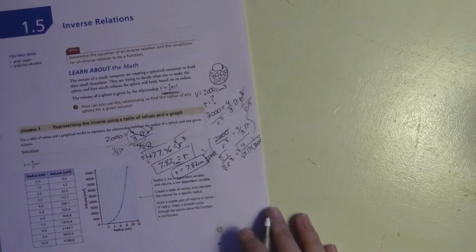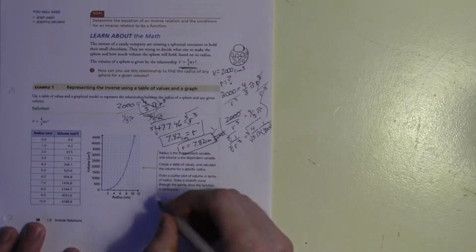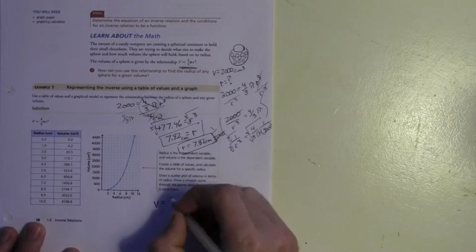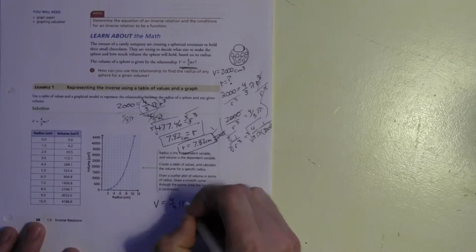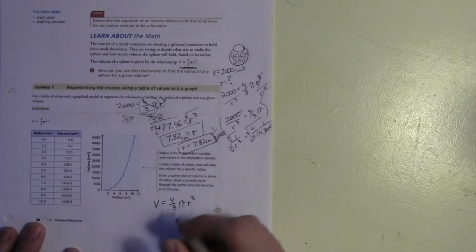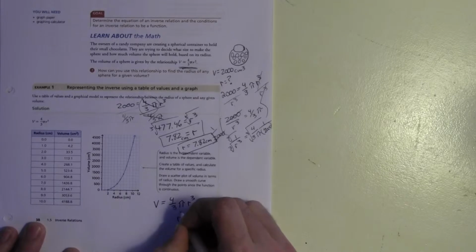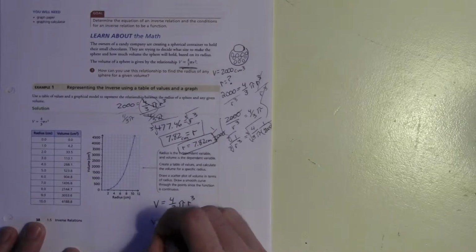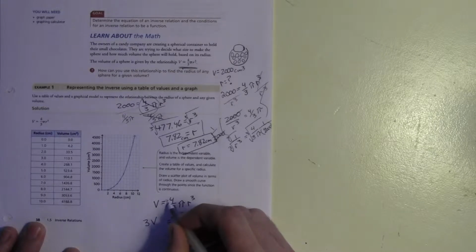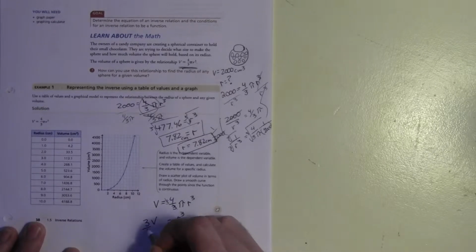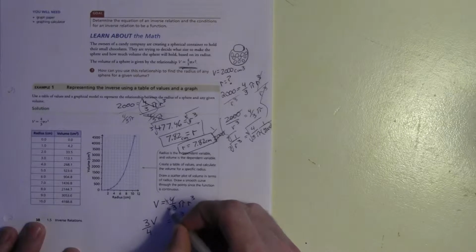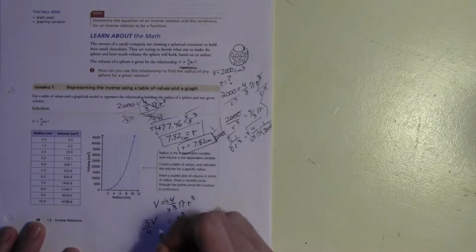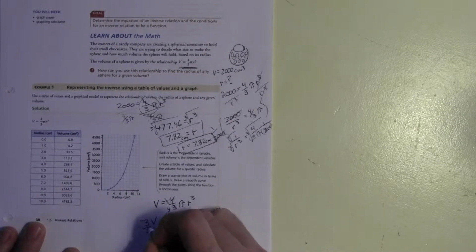This time, I'm going to leave v in there. So v is equal to 4/3 pi r cubed. r cubed is equal to v, and now I'm going to multiply by 3. So that cancels this 3 out. And divide by 4, so that cancels this 4 out, and then also divide by pi.